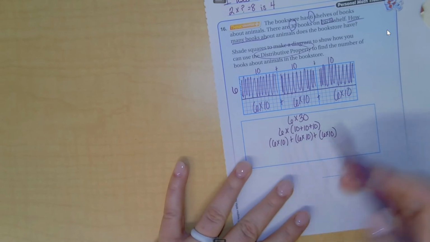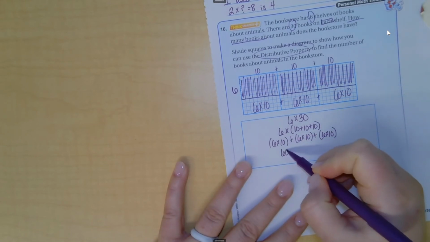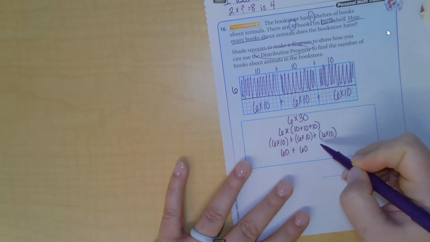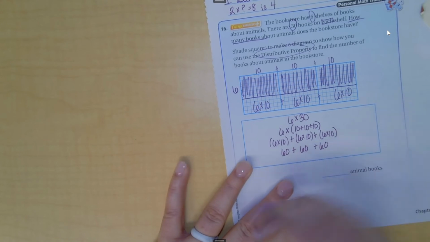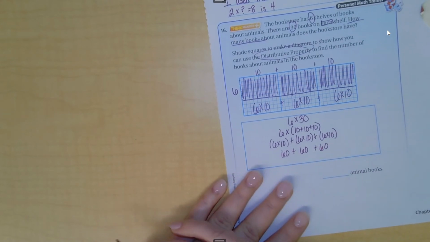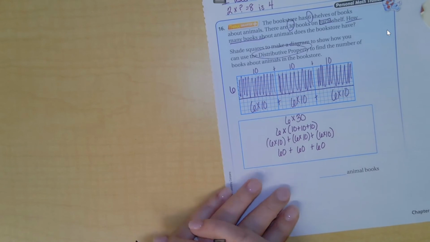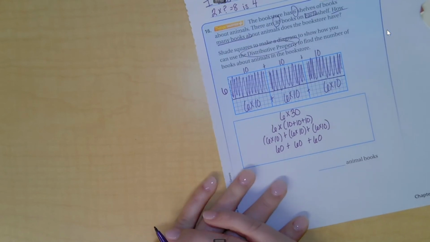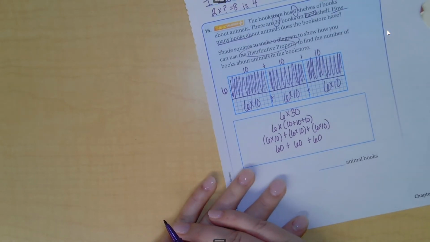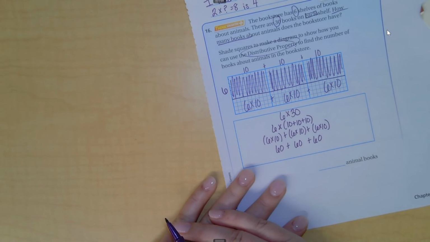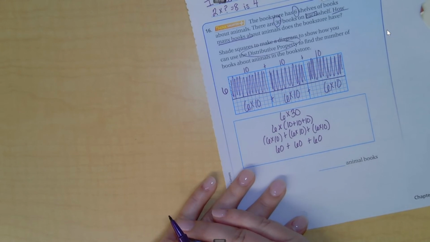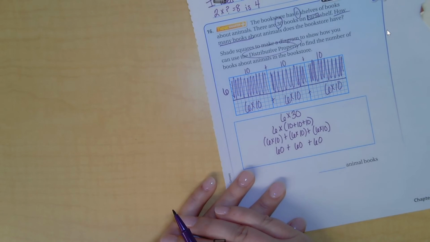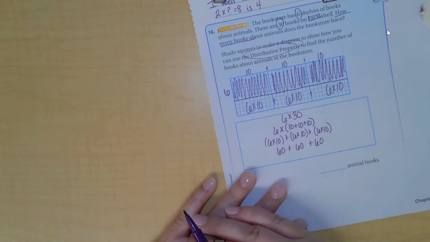And then we're going to solve. And we have 60 plus 60 plus 60. I know a lot of you are thinking, why couldn't I just do the zeros trick and do 6 times 30? I get it. But there are many instances where they want you to demonstrate that you understand some of the other strategies. Even though they might not be your favorite to use, you need to be able to understand how to use them.